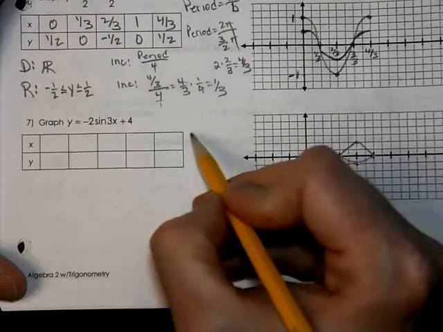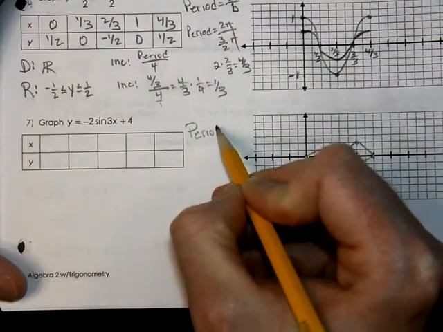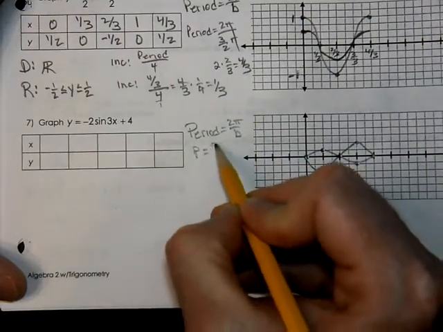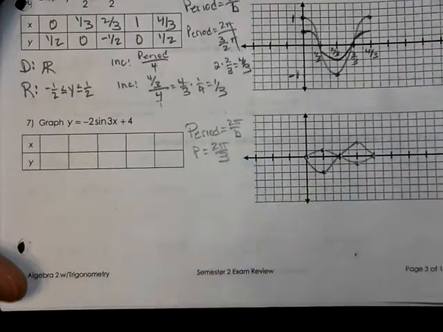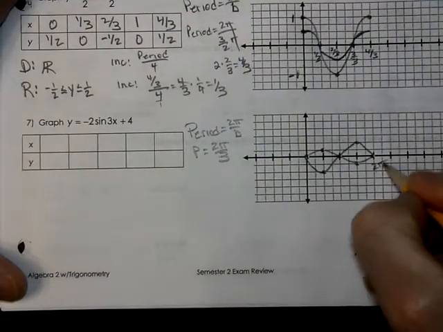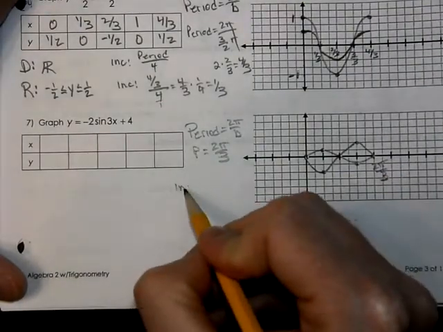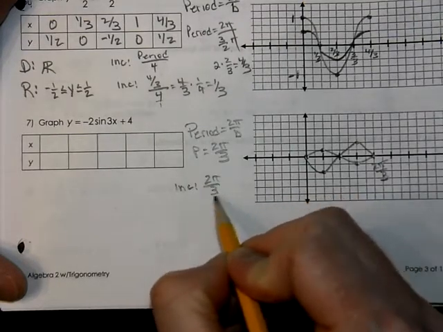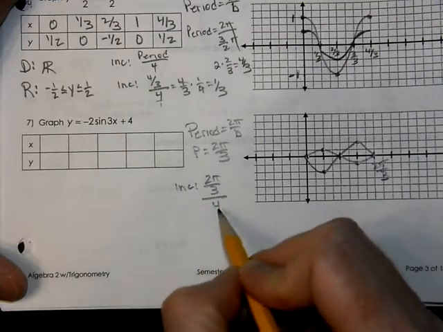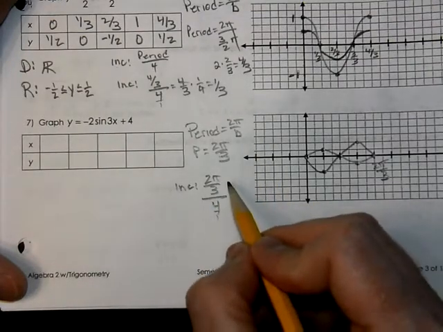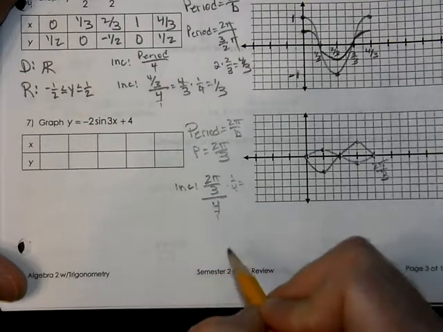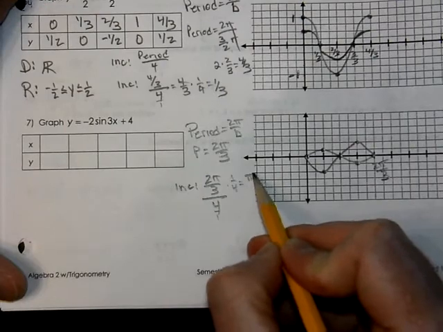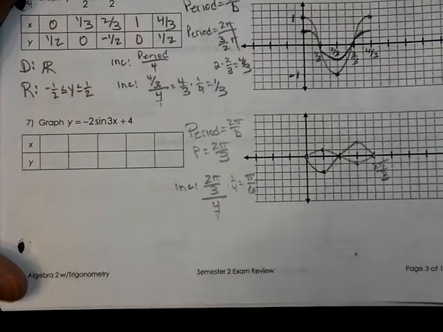The 3 is your b value. So to help determine what the period is, 2 pi over b. So the period is going to be 2 pi over 3. The increment is going to be that period divided by 4. Well, that's 4 over 1. So we're going to take that and multiply by the reciprocal. That would be 2 over 12, which is pi over 6 with some reducing.